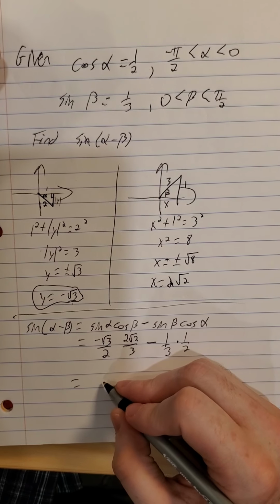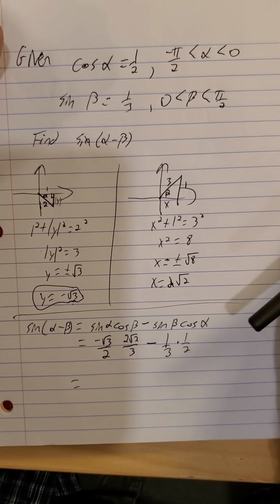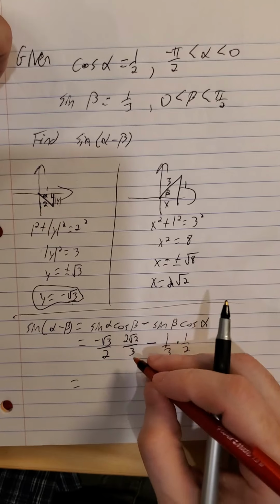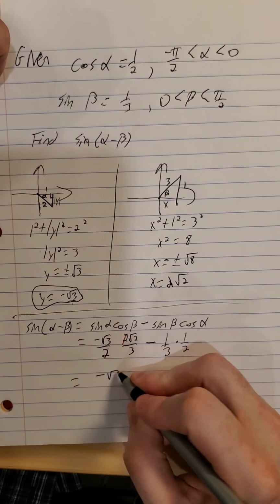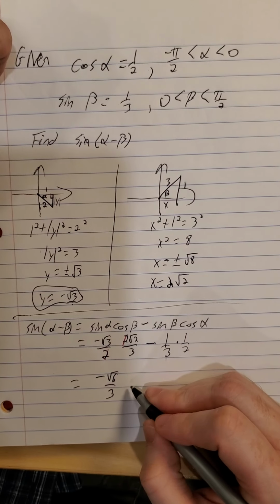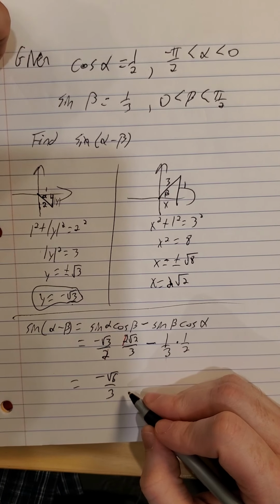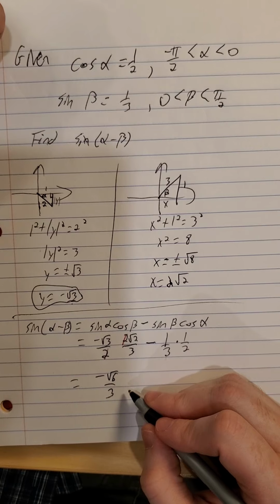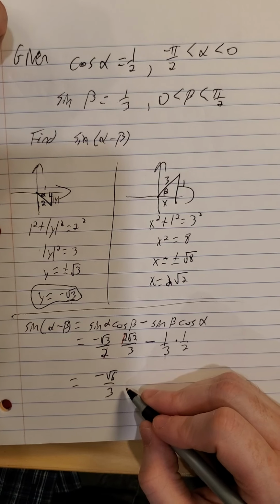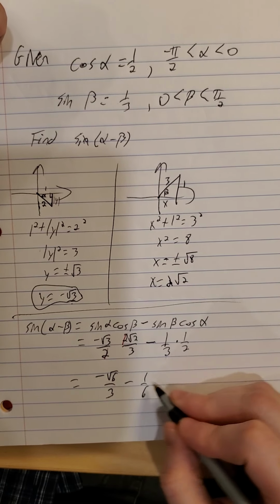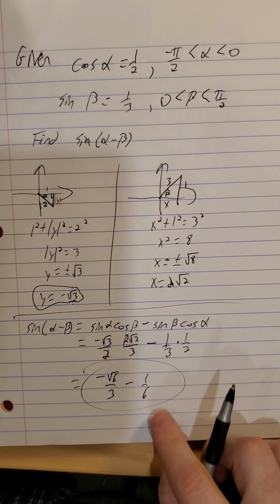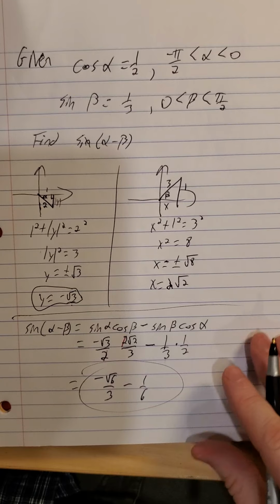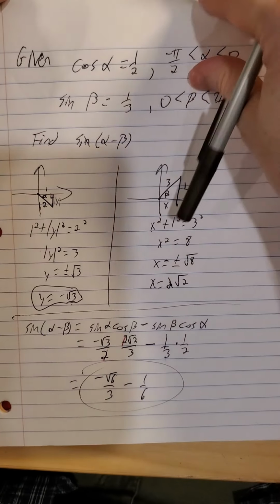So this is, let's see, we can do a little bit of canceling here. Drop those 2's, so negative root 6 over 3. I should have kept them. Yeah, that's fine. Minus 1/6, that's simplified enough. So your author may or may not put those together. 2 terms is fine for that.